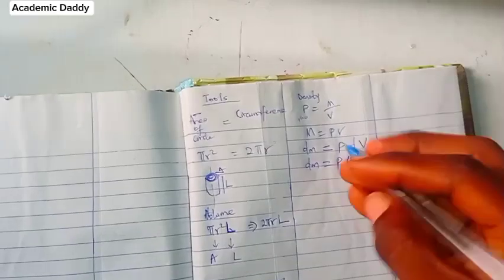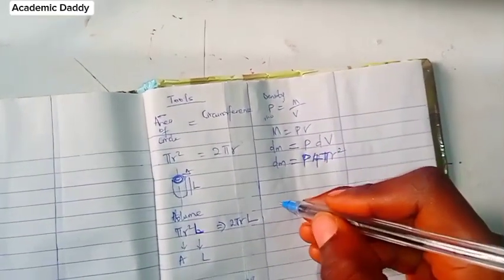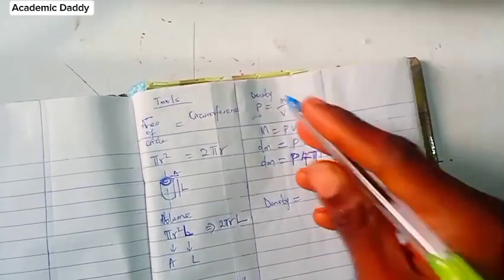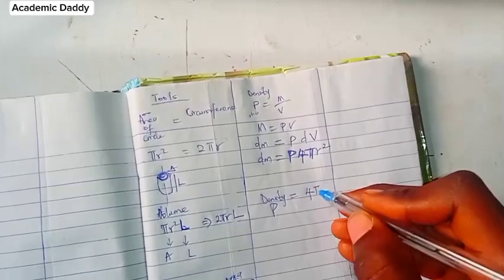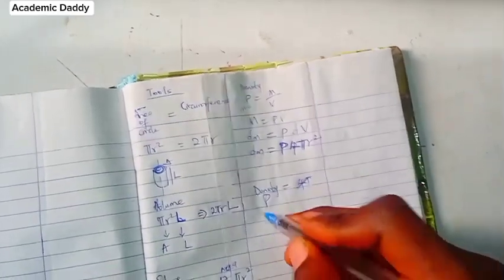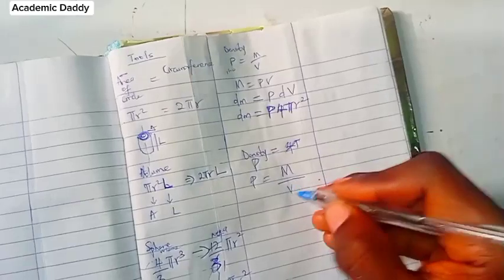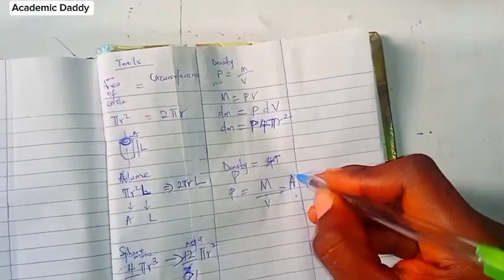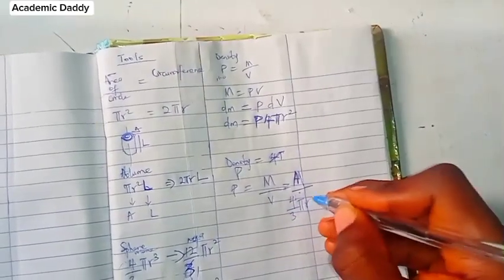That's why I listed out my tools. Now, another thing you need to note is that density is equal to mass over volume, and the volume is supposed to be 4/3 pi r cubed.